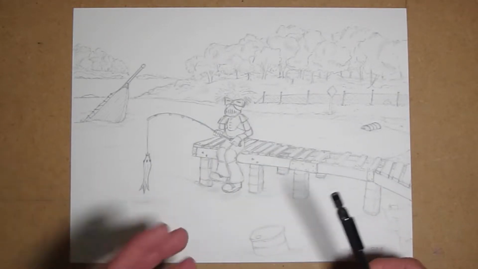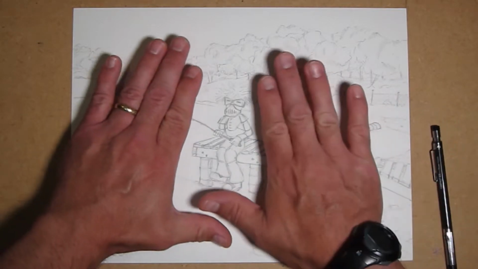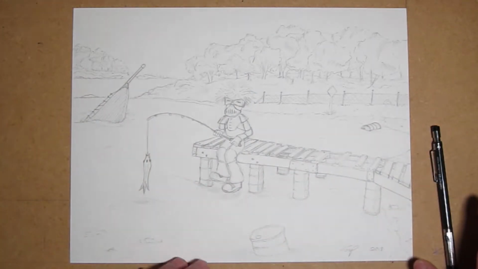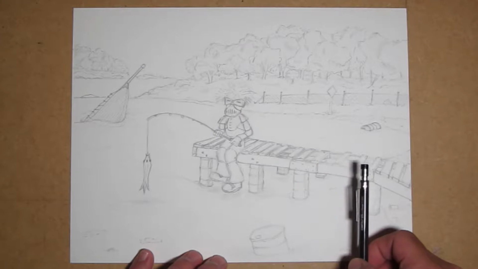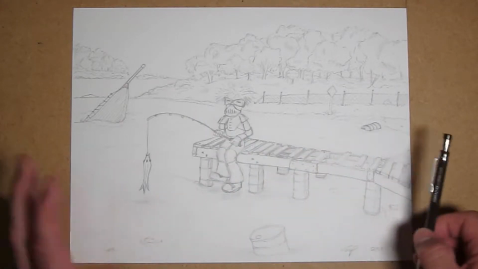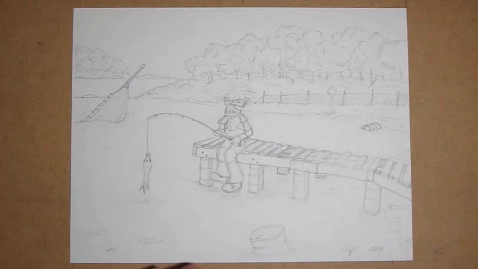So from that, and what I mean by starting with a little inspiration, I started with this one little section of this. Nothing else was in my mind. I didn't know what I was going to do. It could have been at a beach. It could have been at a river. I knew it had to be water. Of course, you have a pier and a fishing pole.